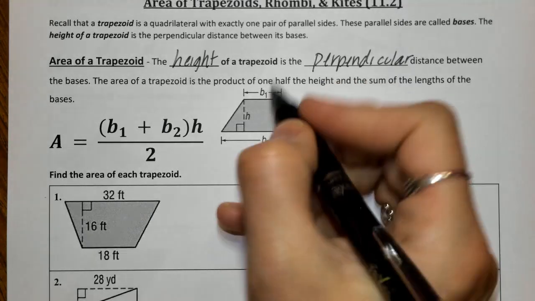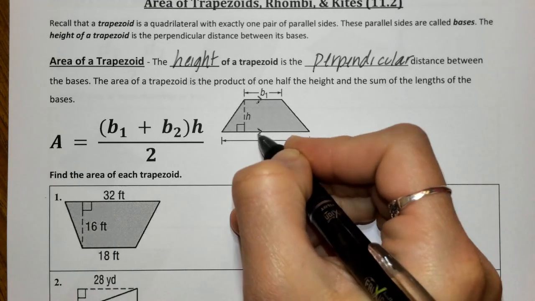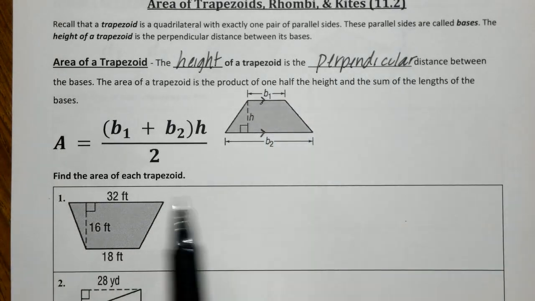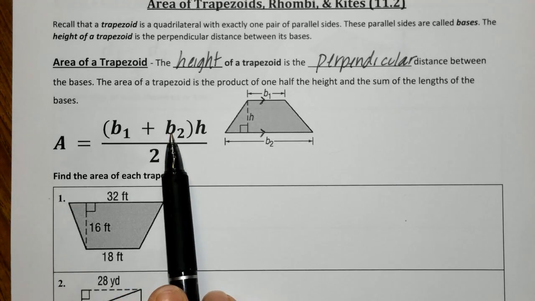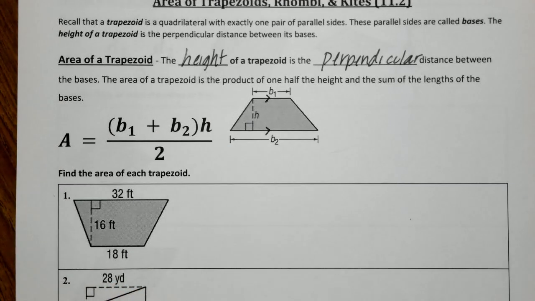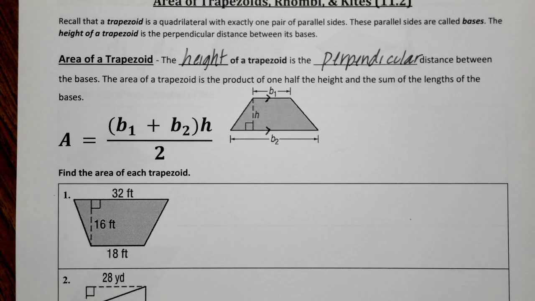So here your bases are always going to be parallel. And then where you find the 90-degree angle, this is going to be your height. Your formula, you're going to take the two bases, add them together in parentheses, which means that needs to happen first. Then it will be multiplied by the height, and you're going to take half of that or divide by 2. With the two bases, it doesn't matter which one's 1 and which one's 2, because adding doesn't matter what order the numbers are in.